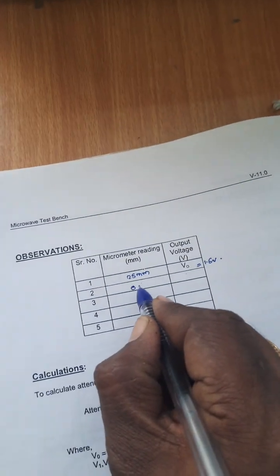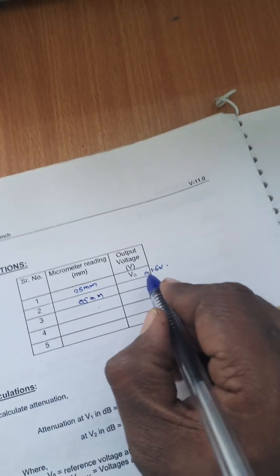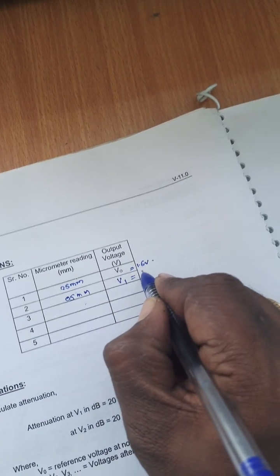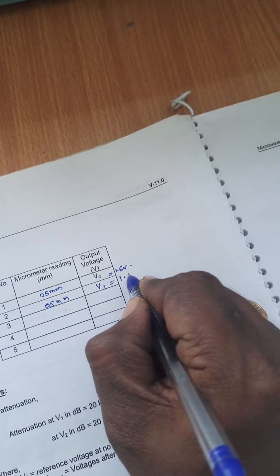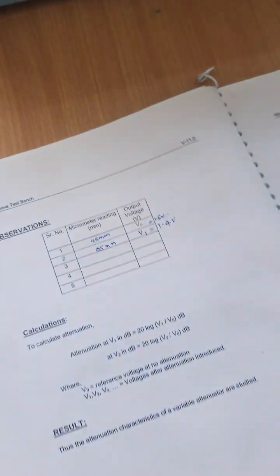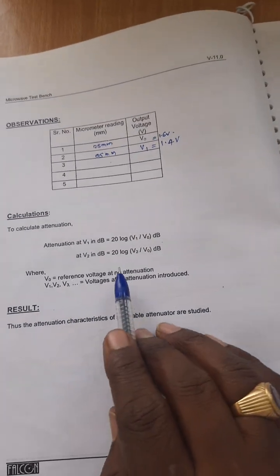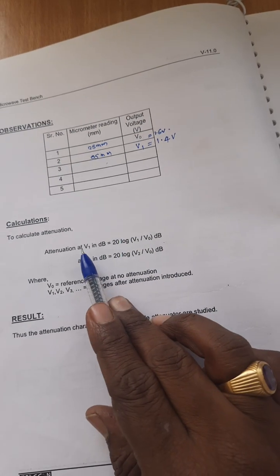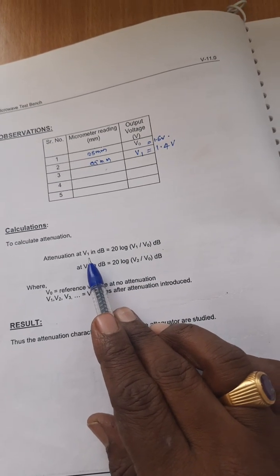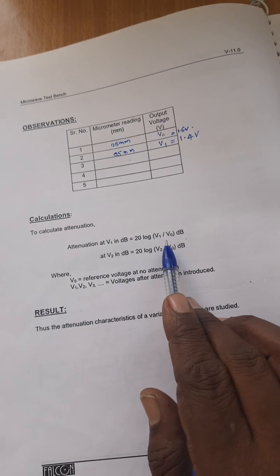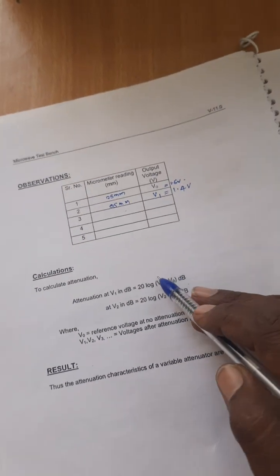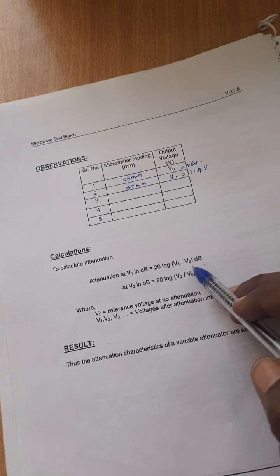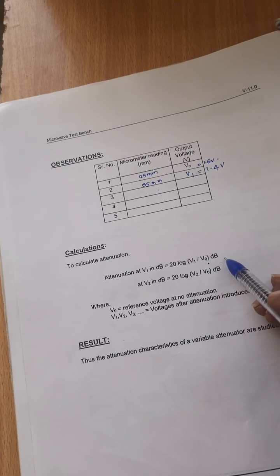So for the micrometer reading 5 millimeter, suppose V1 is 1.4 volt, right? So I know the value of V0, I know the value of V1. So attenuation for V1 is 20 log of V1 by V0 dB. So I will put the value of V1, put the value of V0 and calculate the attenuation.